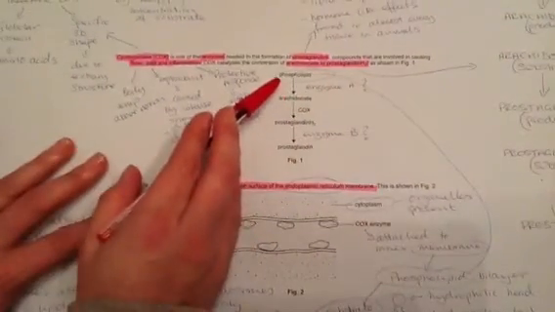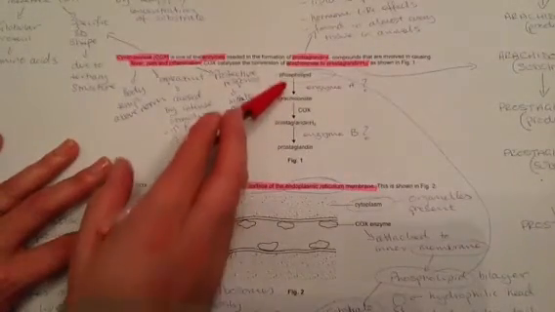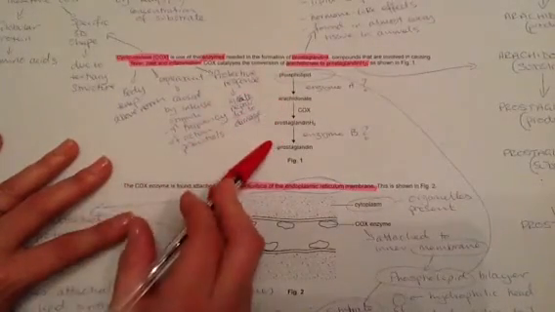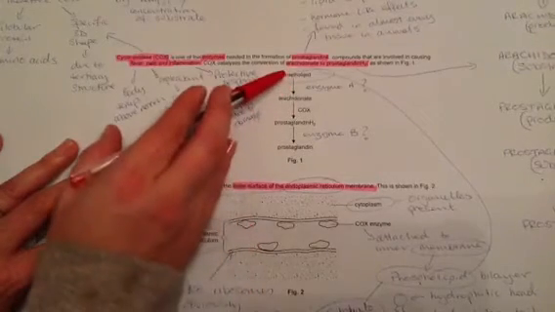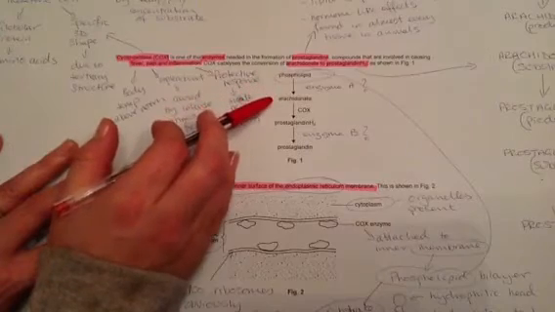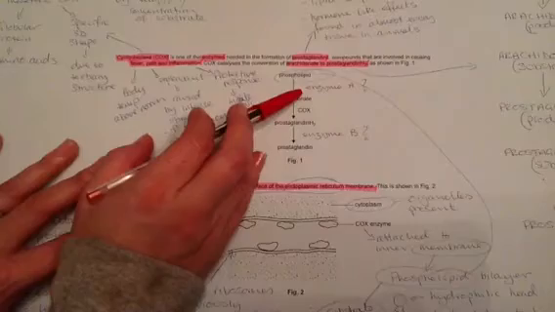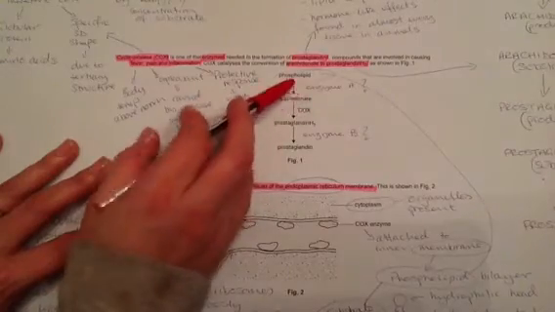And we notice that this is actually the second reaction within a pathway that links three reactions. The first was the catalysation of phospholipids into arachidonate by an enzyme that they've not actually named within this figure, but we've called it enzyme A.